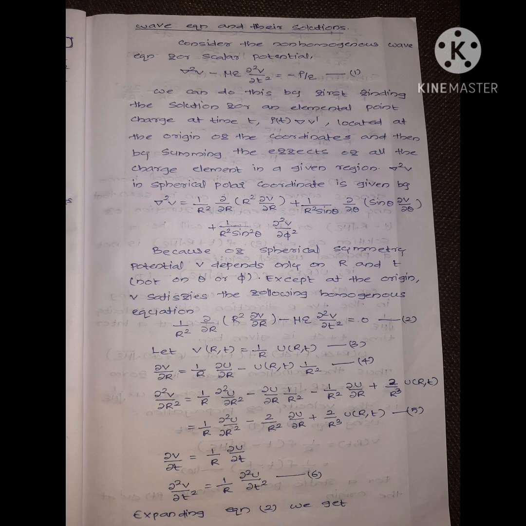We can do this by first finding the solution for an elemental point charge at time t, rho of t del V dash, located at the origin of the coordinate system, and then by summing the effect of all the charge elements in a given region.